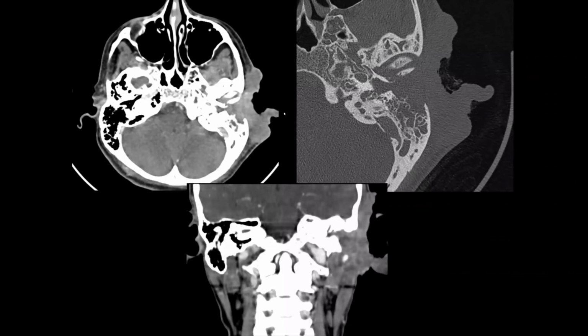This is a very large basal cell carcinoma. You can see it completely replacing the left auricle here and filling the left external auditory canal. It even extended into the middle ear cavity. And then on the bone windows here, you can see frank bony erosion and destruction of the mastoid complex and the walls of the EAC, both anteriorly and posteriorly.